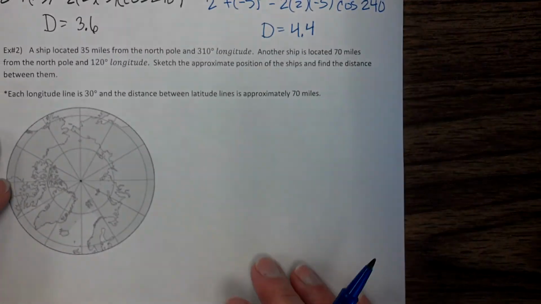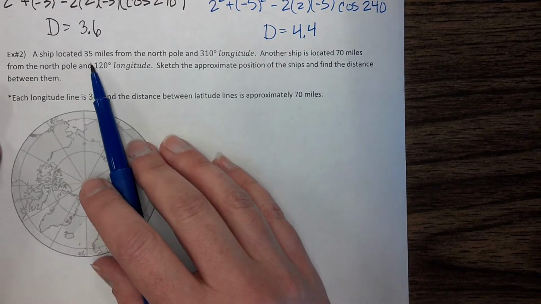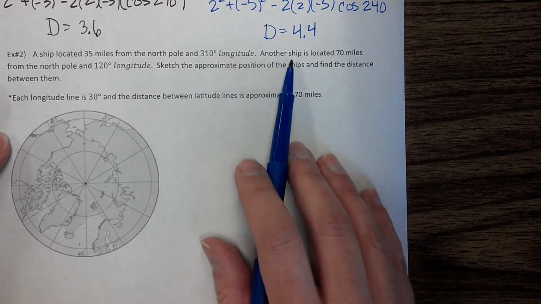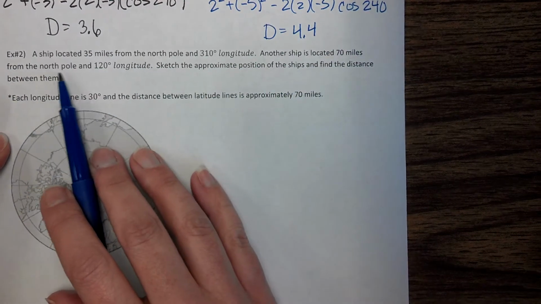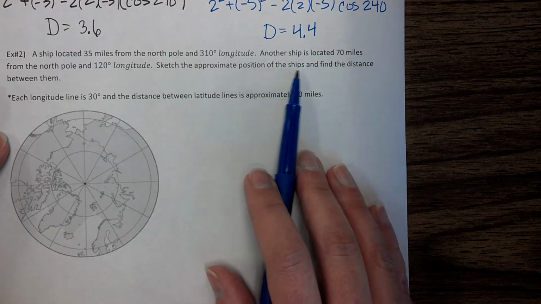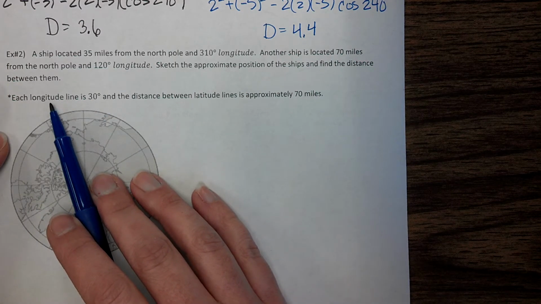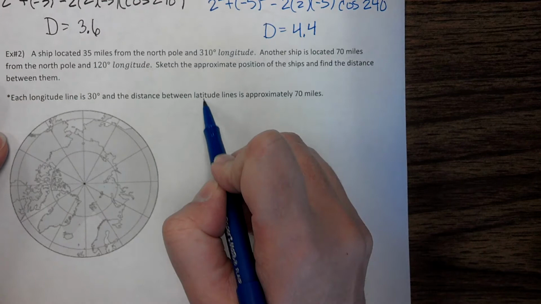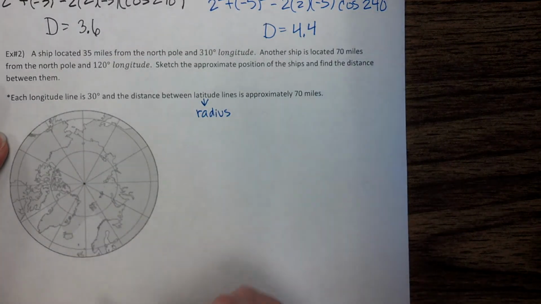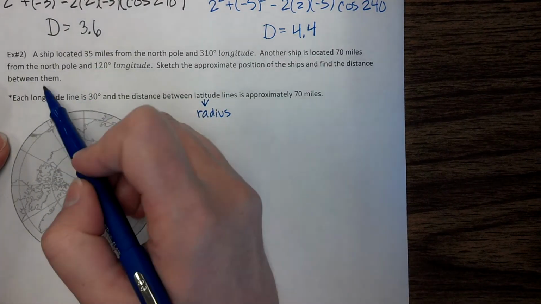Alright, example 2. Word problem. Not that bad. A ship located 35 miles from the North Pole and 310 degrees longitude. Another ship is located 70 miles from the North Pole and 120 degrees longitude. Sketch the approximate position of the ships and find the distance between them. Alright, so which line is the longitude line and which line is the latitude line? The latitude line is basically the radius of the circle, and the longitude line is kind of like the angle lines.